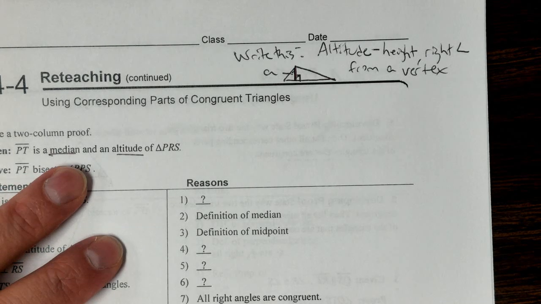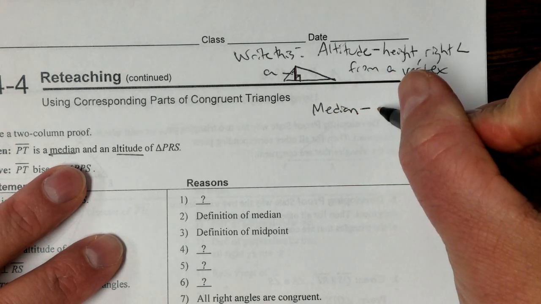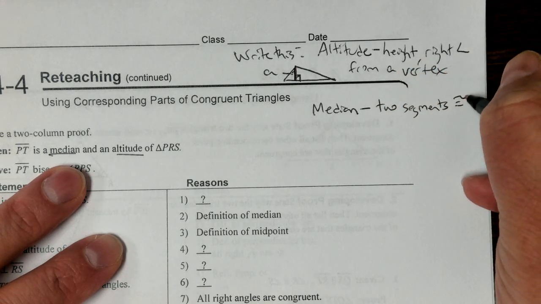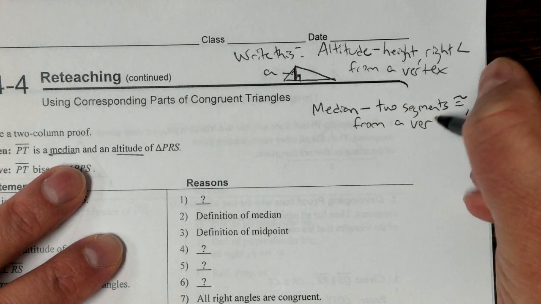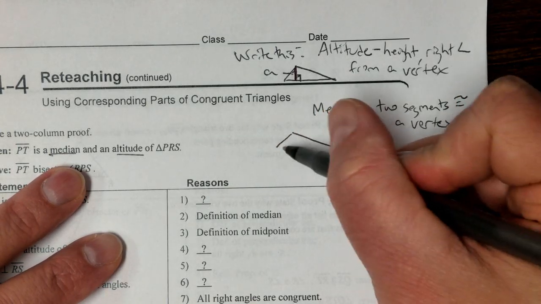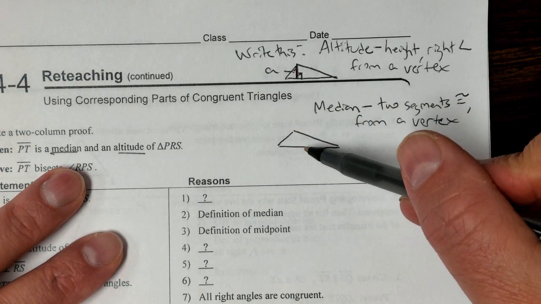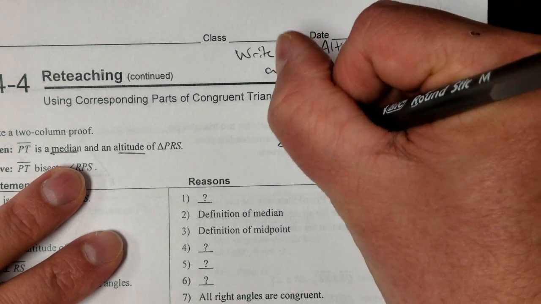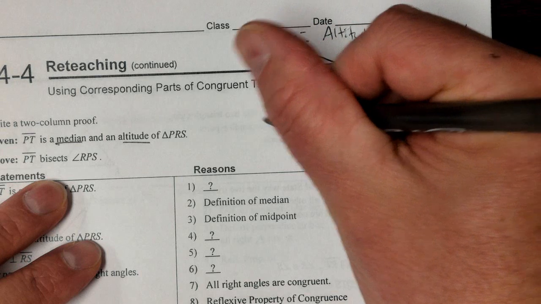The next part is about a median. And you're going to have the 2 segments congruent and from a vertex. So in this case, if I did that exact same triangle, instead of drawing it straight down, I've got to make it where this side equals that side. So something like that. And I'm just going to label this M for median.